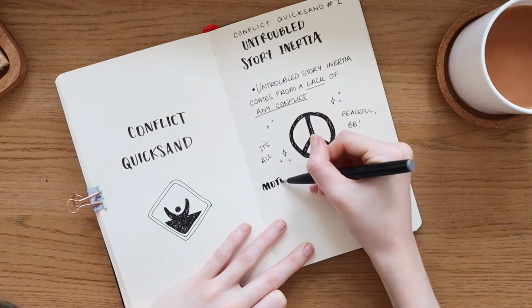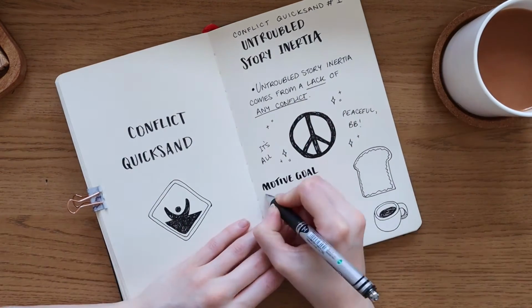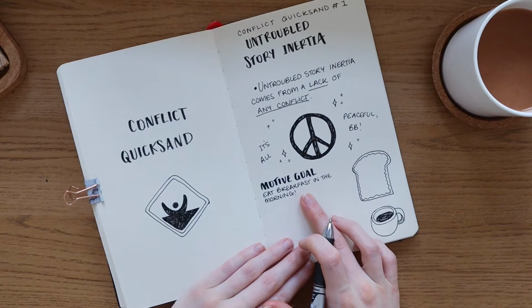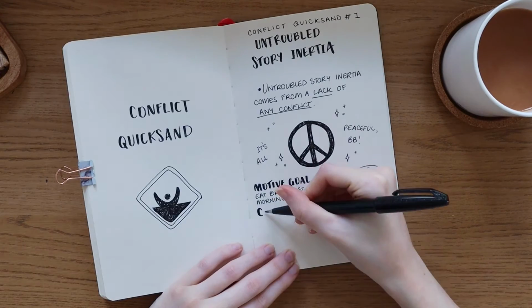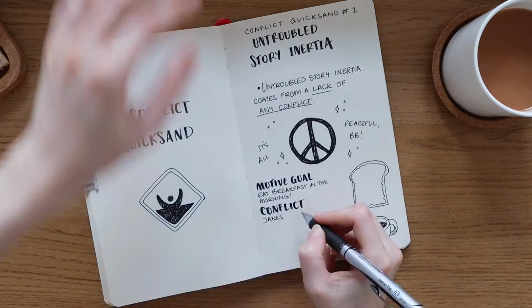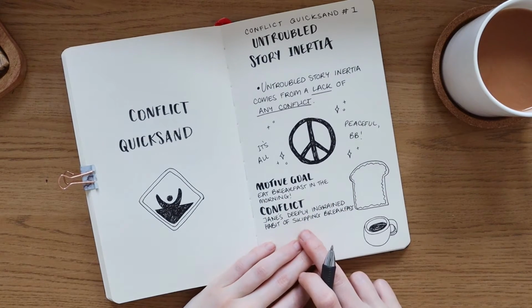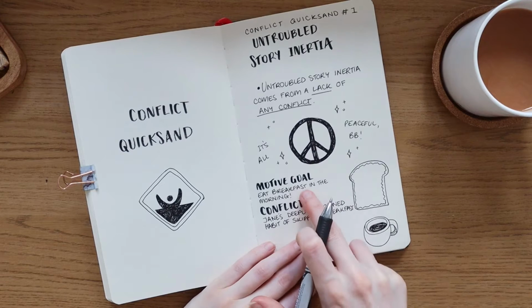The motive goal would be to eat breakfast in the morning. And the stakes would be that she wants to have more energy for the day and stop feeling so tired and dazed, which is affecting her work and her relationships. The conflict would be Jane's deeply ingrained habit of skipping breakfast. And we can also think about other conflicts which come to mind for this motive goal.